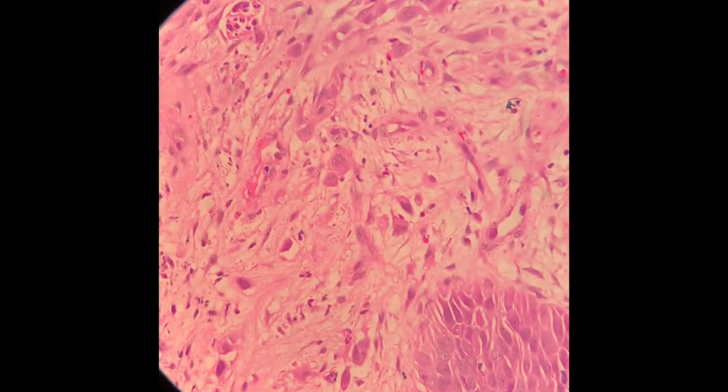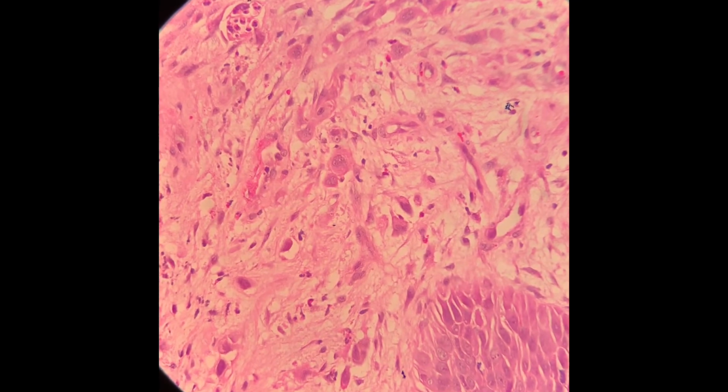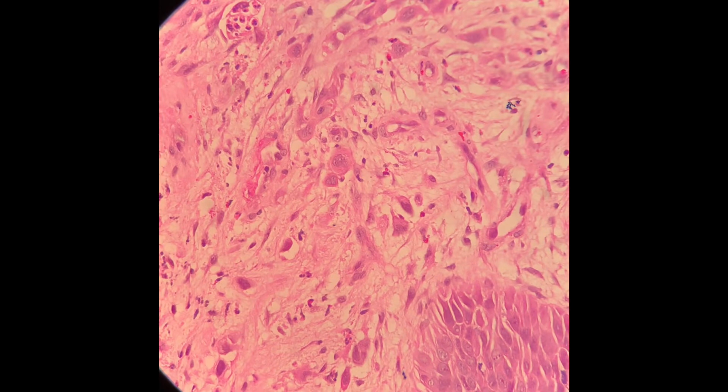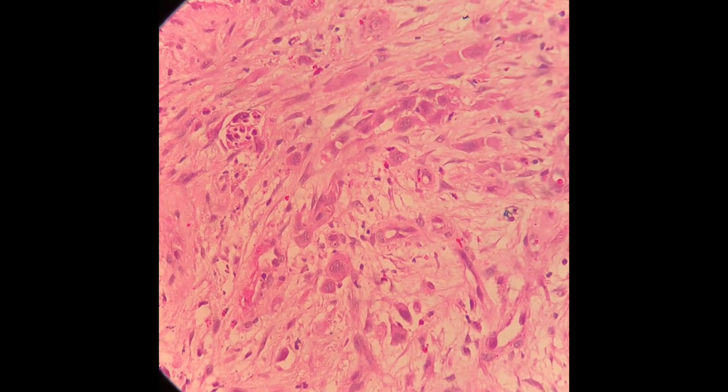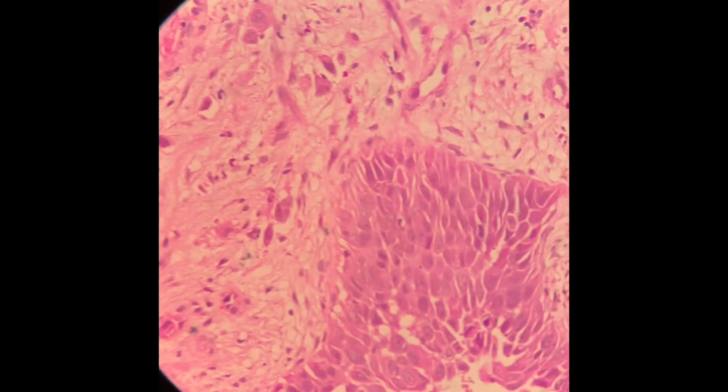If you look closely, some of these cells do infiltrate within the desmoplastic stroma, just above or just beneath the lesions or the epithelial cells here. You can see it infiltrates in a single cell pattern. So this indicates there is some degree of infiltration into the surrounding tissue.